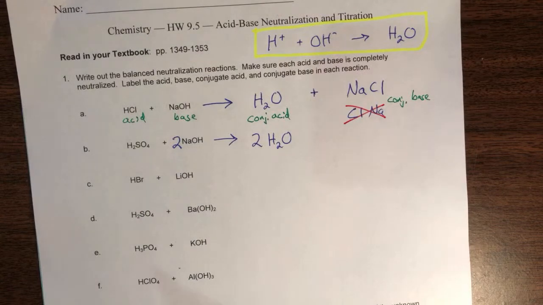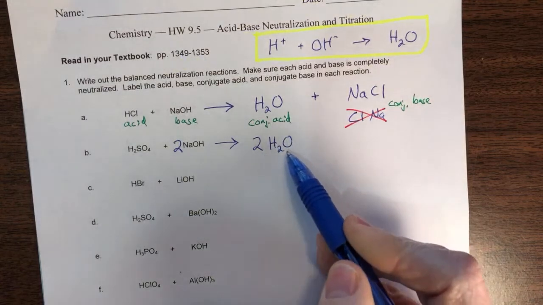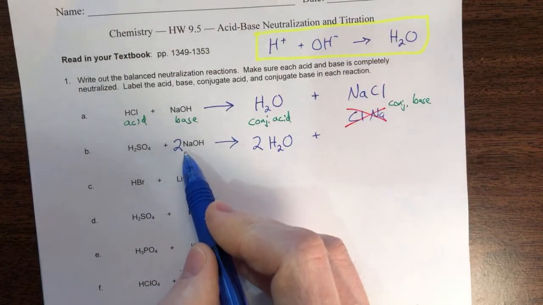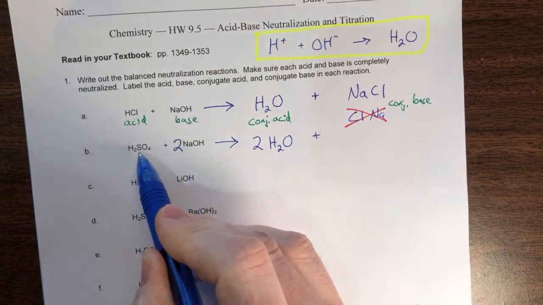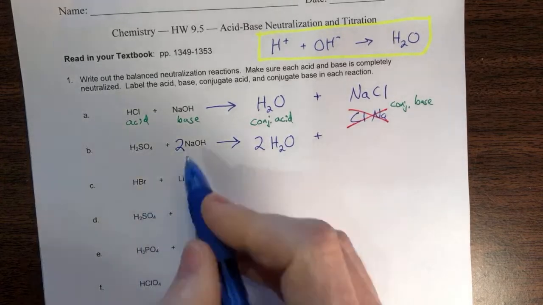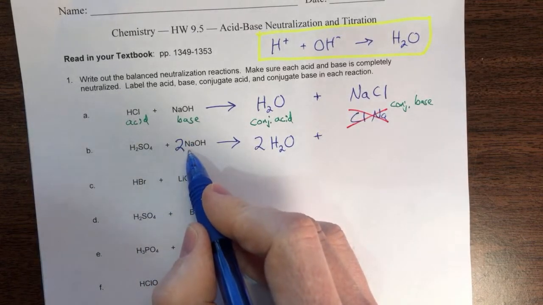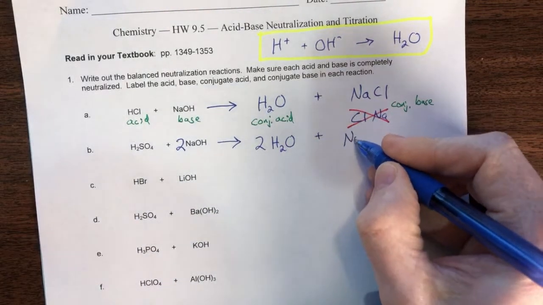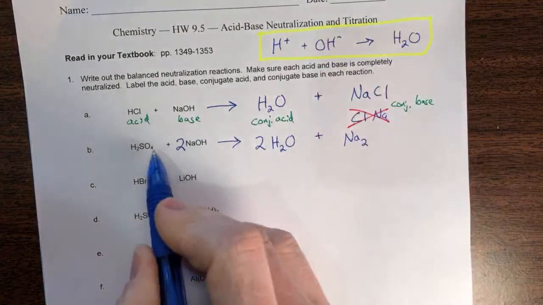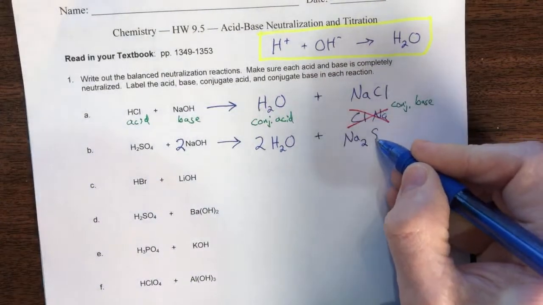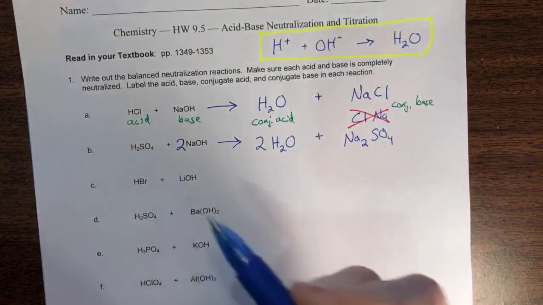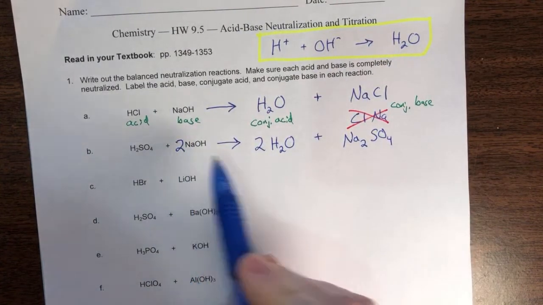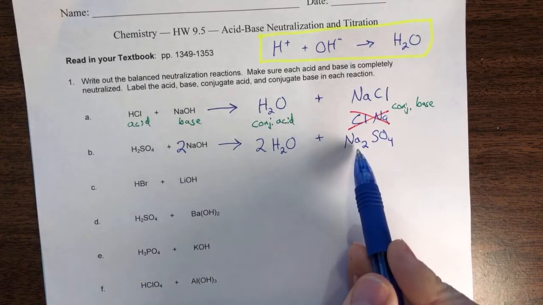Let's look at this. What else is it going to make? So we make two waters plus what else? In addition to two waters, we have two sodiums and we have one sulfate. So the two sodiums, because sodium is a positive ion, or a cation, is going to be Na2, and we have SO4. All right, so I got the 2. First of all, I got the 2 because I have a 2 in front here for the sodium. And secondly, why else is it Na2?